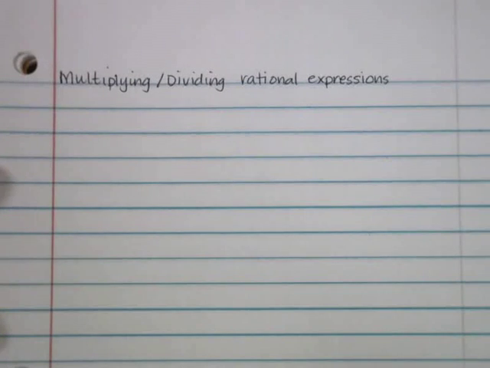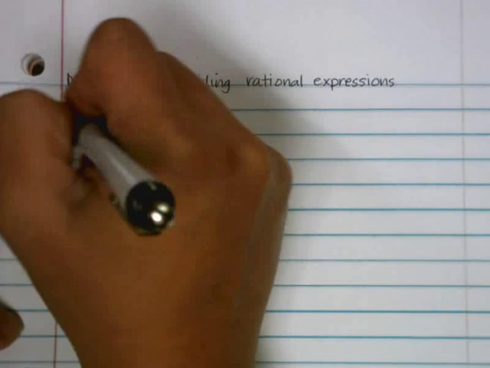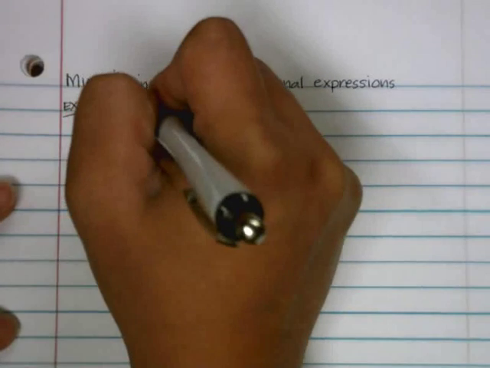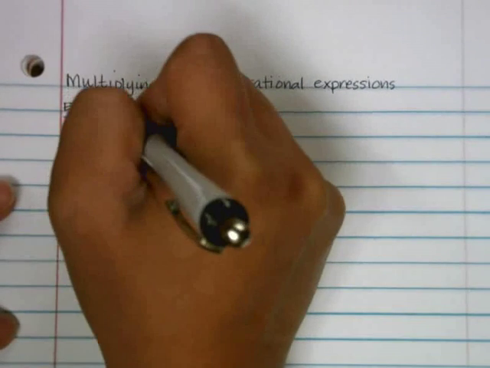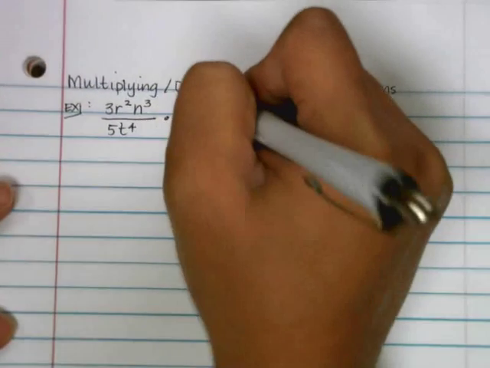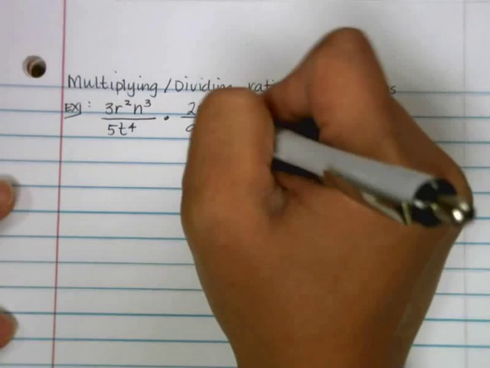So let's have a quick example with just multiplying or dividing simple expressions. Let's start with this example. It's 3r to the second power n to the third divided by 5t to the fourth, and we want to multiply that by 20t squared over 9r to the third n.